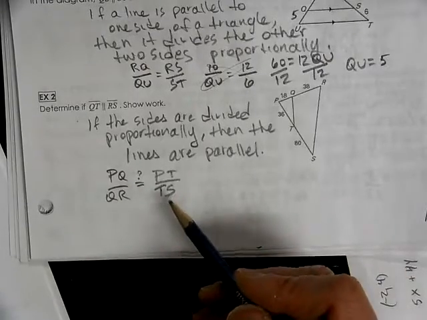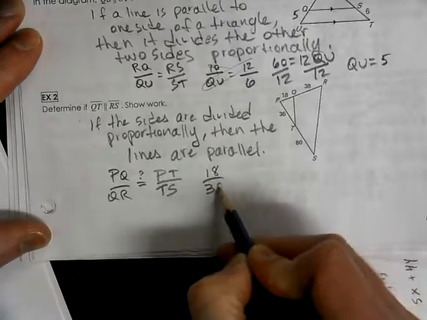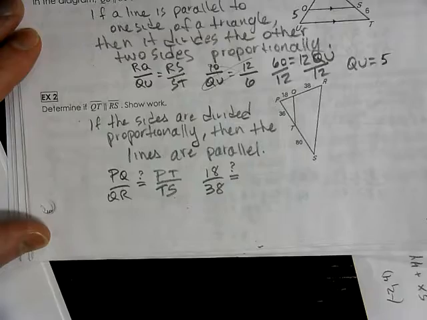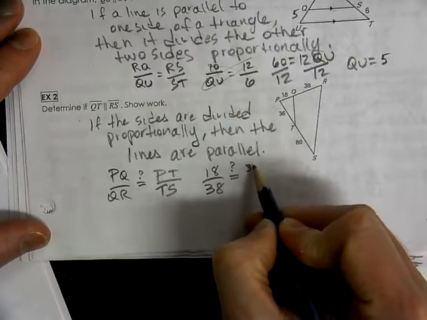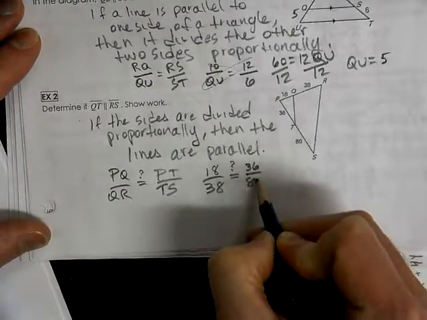So we can plug in the numbers. We have 18 over 38, and still we don't know if it's equal. That's the question. Is it equal to 36 over 80?